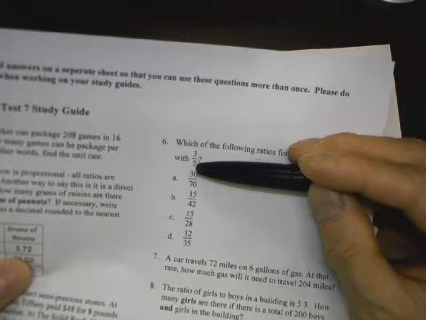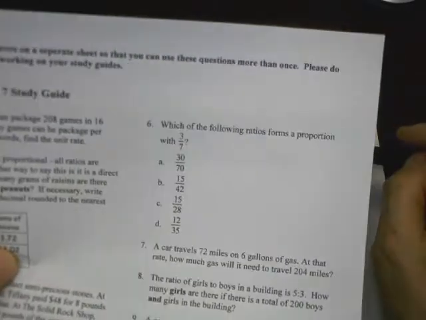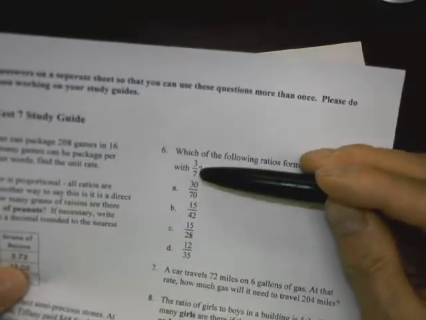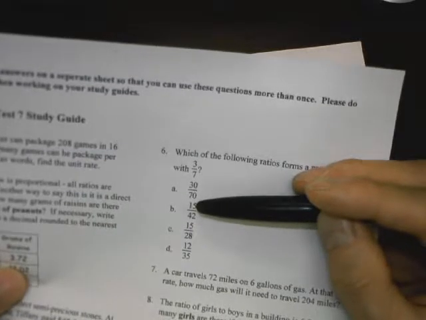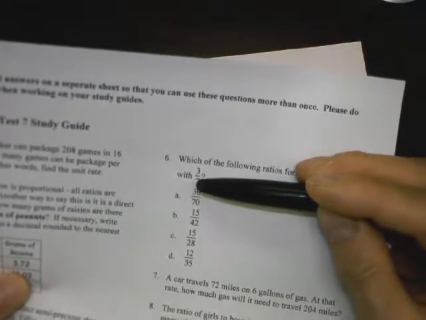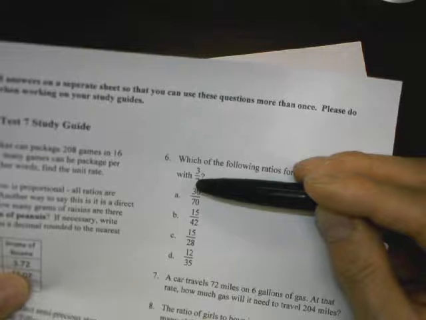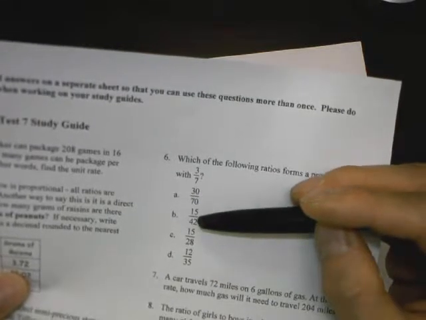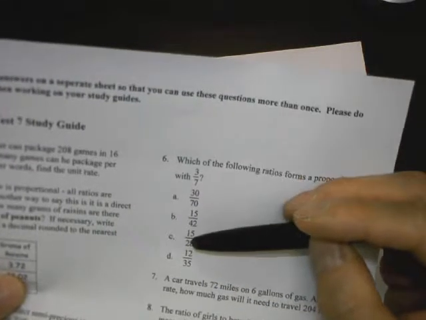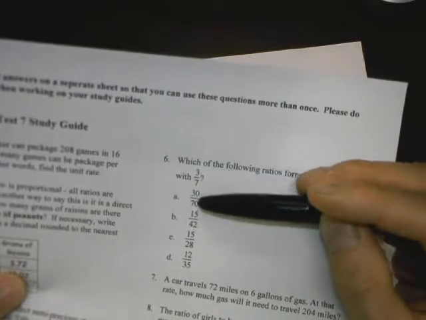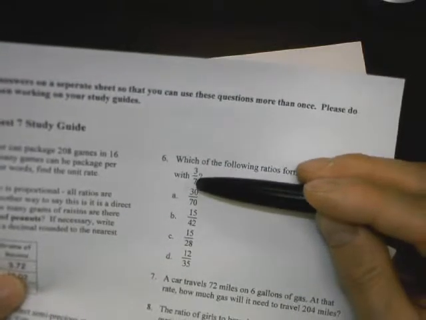So if I take 7 times 10 and get 70, there's my answer. Okay? Look at the next one. 3 times 5 is 15. So I have to multiply the bottom by 5 also because it's got to be equivalent. 5 times that is not 42. That doesn't work, right? Over here, 3 times 5 is 15. On the bottom, I have to multiply by 5 also. They don't. They multiply by 4.